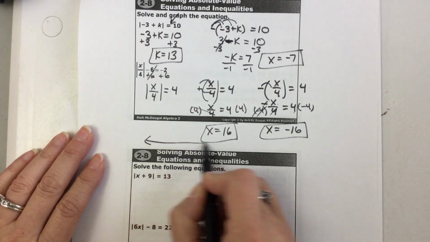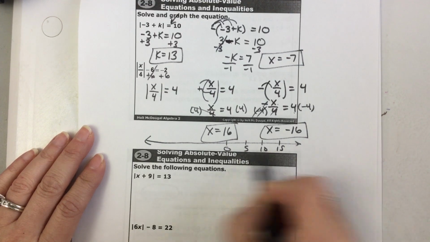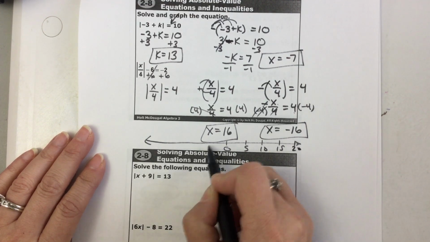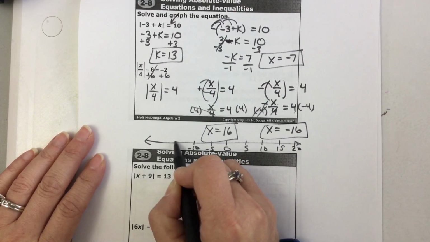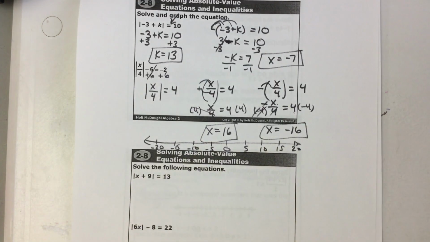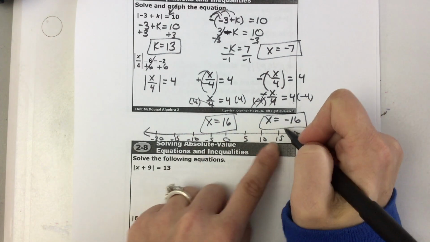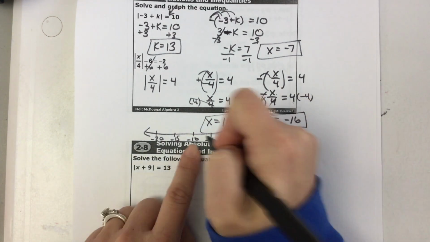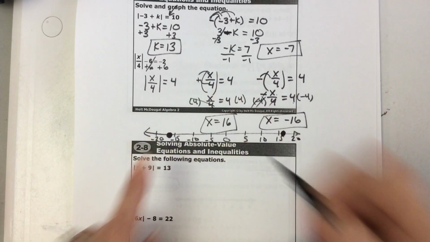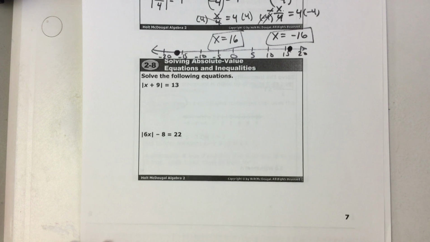So on my number line, I'm going to go by 5s this time. 0, 5, 10, 15, that would be 20, negative 5, negative 10, negative 15, negative 20. They're equals, so I don't have any shading. I just have points. I have a filled in circle at 16, a filled in circle at negative 16, and we're done. Okay, a couple more with equals.